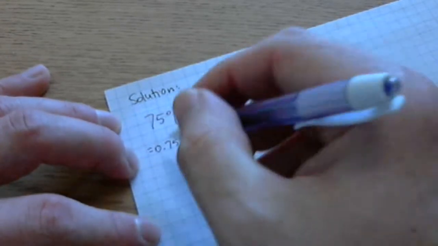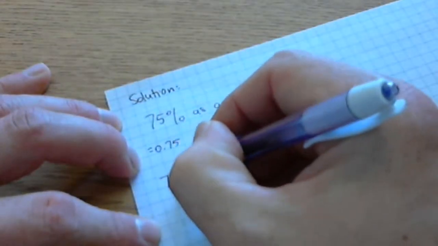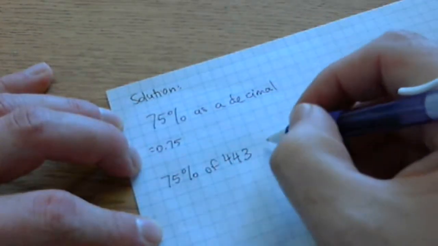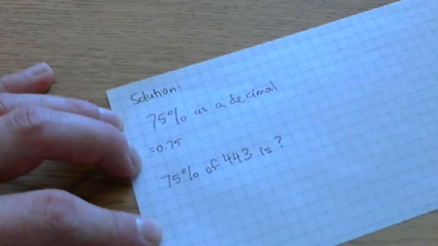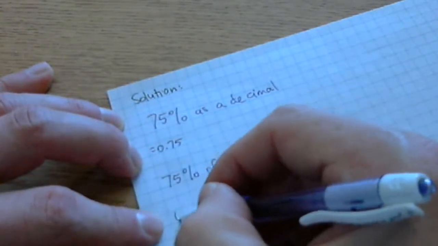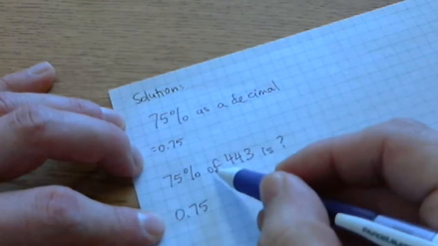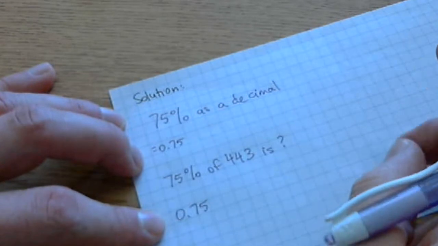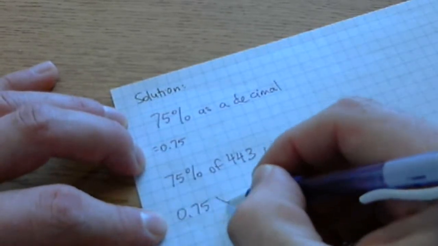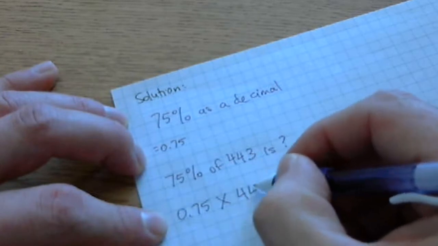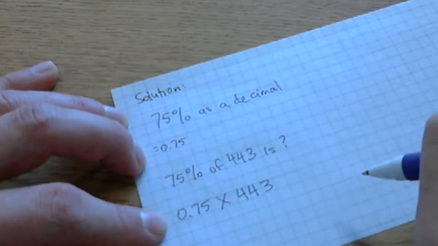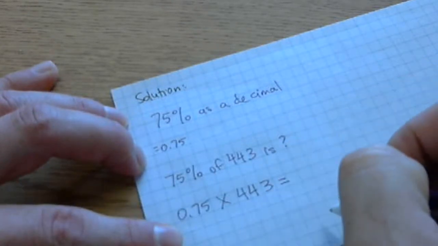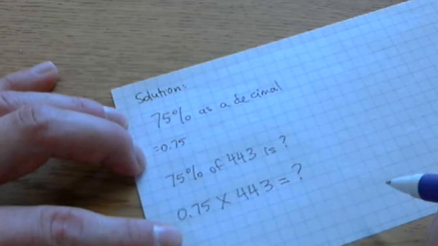Okay, the next thing, so we're looking to figure out what 75% of 443 is, and we're going to find out. So we've now converted this number to a decimal. The next thing that we need to consider is the word of. When we see of in a math sentence like this, we know from a couple of units ago that it just means times. So we are going to multiply 0.75 times 443. And then when we see the word is, it means equals. And then our question mark, that's our unknown.